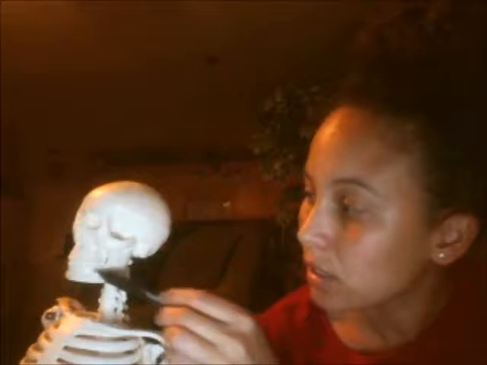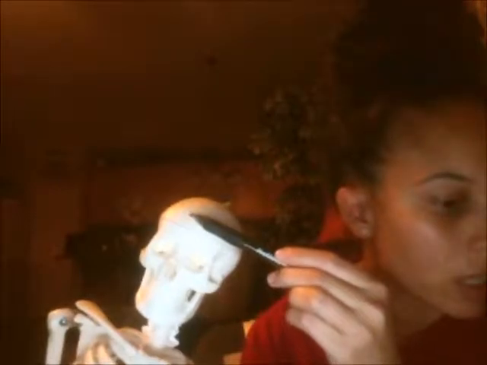Maxilla is located on the upper lip area. The mandible is the jawbone. It's located right here. The frontal is the forehead area. And the vomer is what separates the left and right nostril.